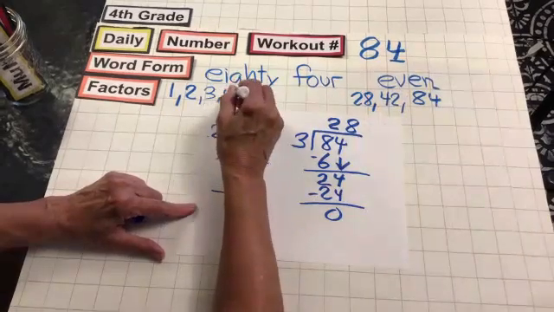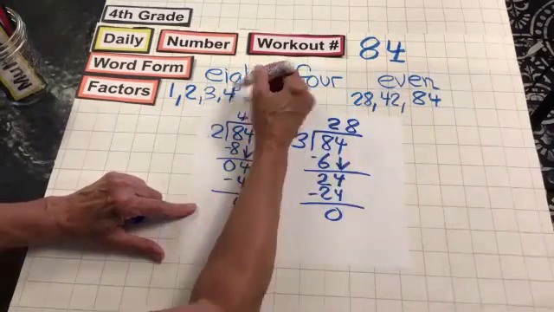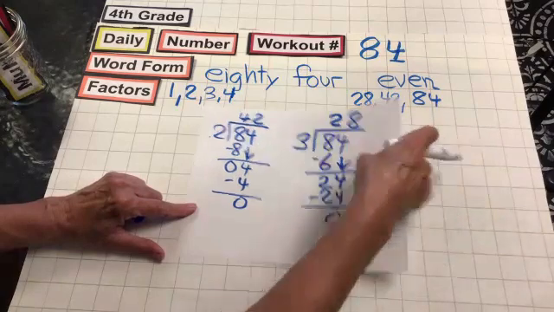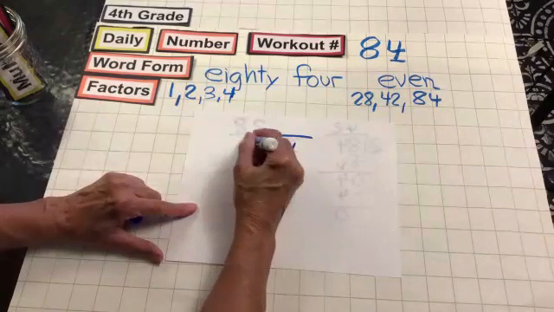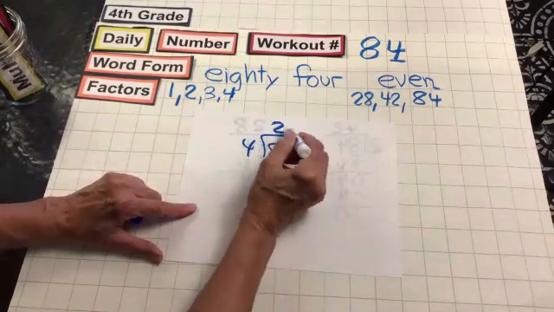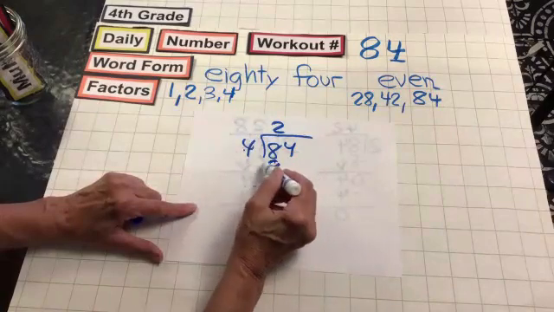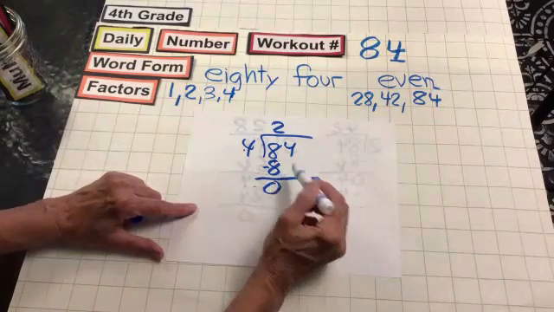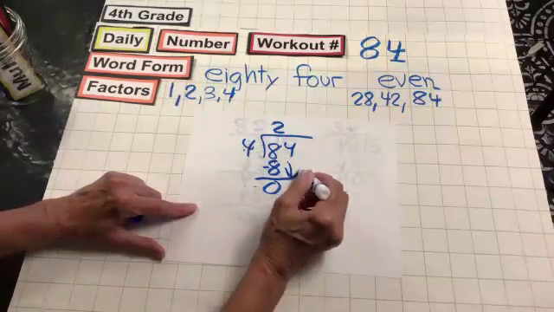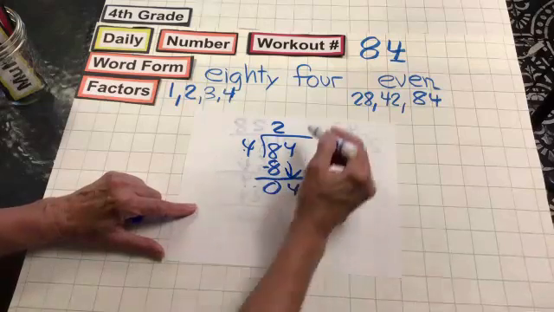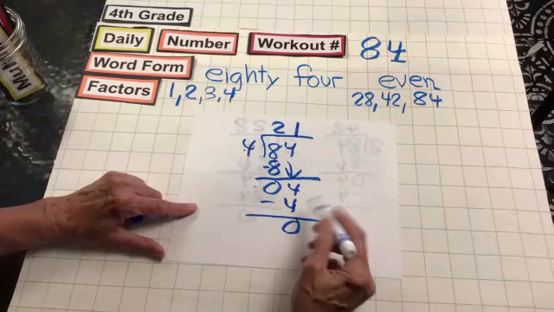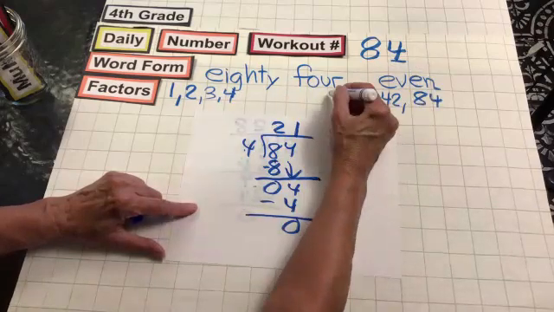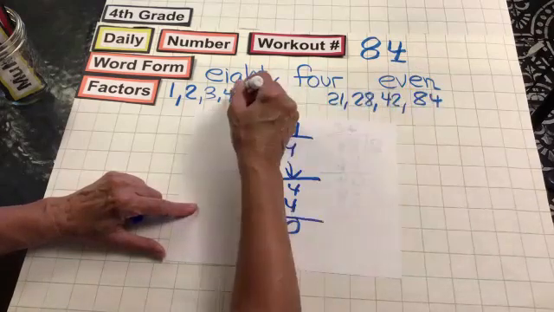Does 4 go in? It sure does. So I'm going to write my 4 here, and I'm going to turn my scrap paper over, and we're going to do 84 divided by 4. Well, 4 goes into 8 2 times because 2 times 4 is 8. We subtract that out and get 0. So that column's done. We bring down the 4. 4 goes into 4 1 time because 1 times 4 is 4. Subtract that out and we get nothing. So 4 goes into 84 21 times.